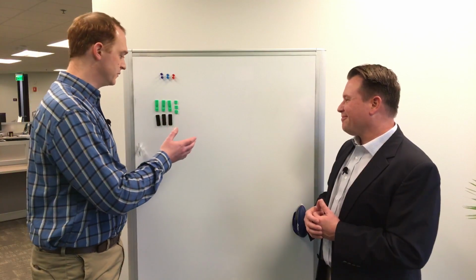So we've been talking a little bit about getting started with software-defined storage, but I wanted to take it a little bit deeper. Let's talk about a little primer of Hedvig's architecture. Sure. Can you tell us how it works? Yeah, I'm going to use my trusty printed magnets here to give you a quick architectural overview.